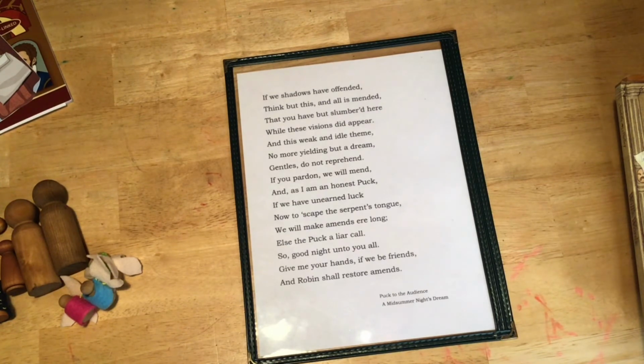This unit was about 3 weeks. And almost every day we did some kind of recitation. So that is it for our Shakespeare unit.